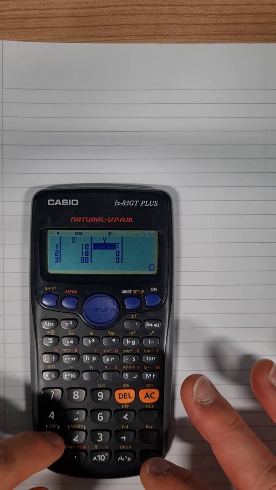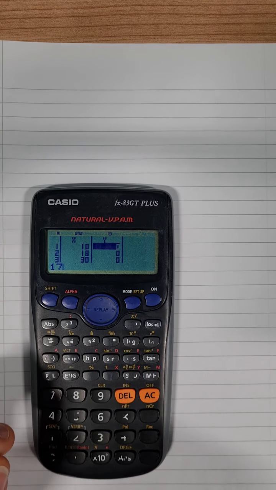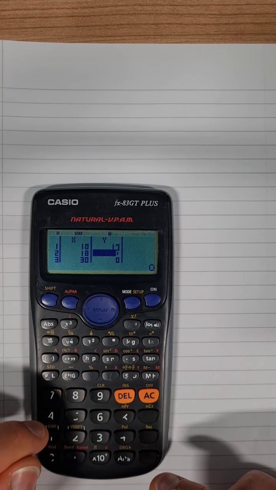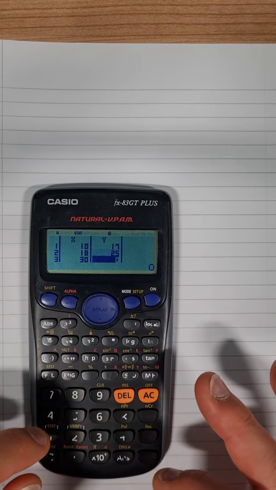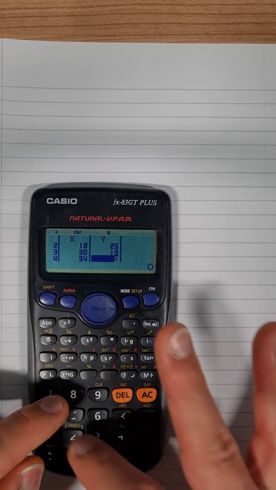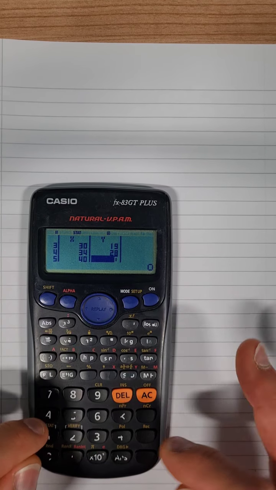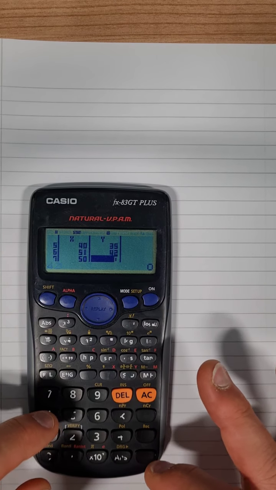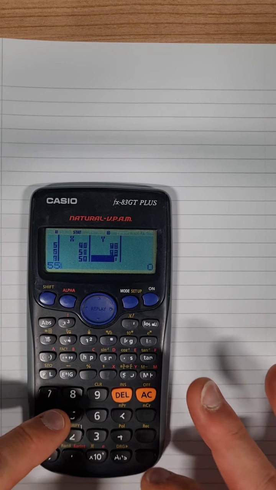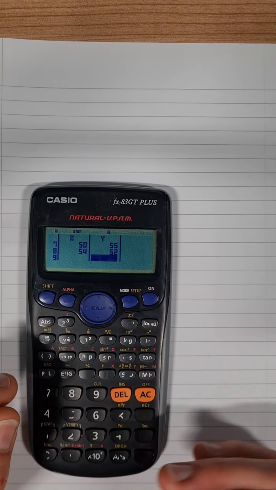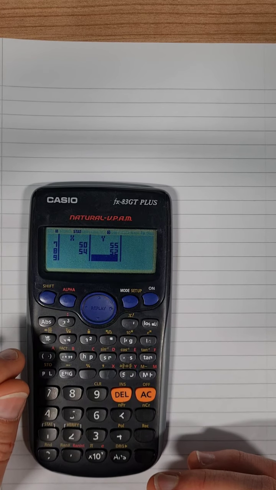And then put in your y values. When you do this, you must make sure that you're putting in the correct pairs, otherwise you'll just get completely the wrong answer. So next to 10, 17. Next to 18, 25. And you'll notice, again, all I'm doing as I type in each value is pressing equals to input that value. So the final values, 42, 55, and 52. And I've now put in my 8 pairs of values.